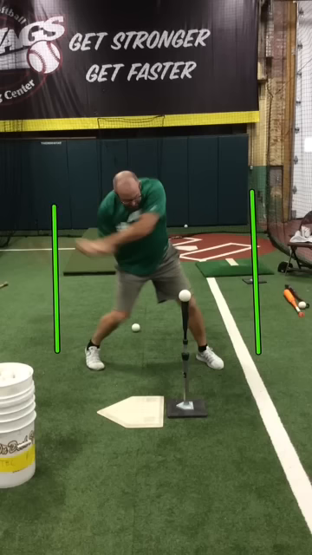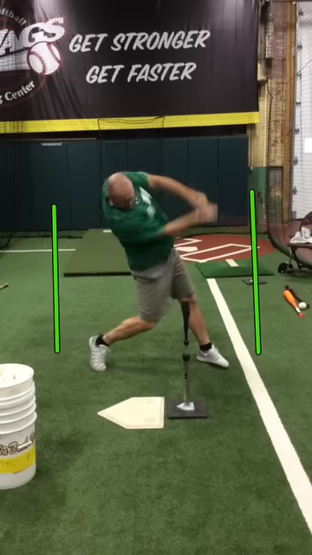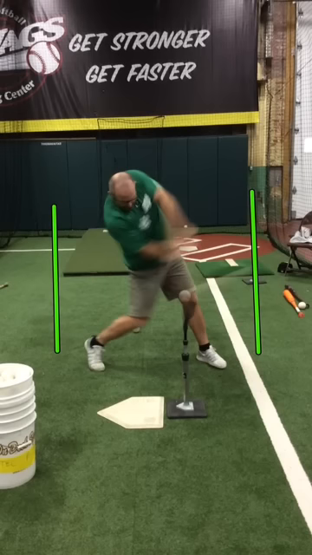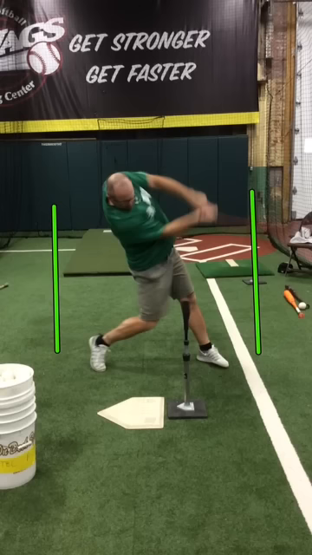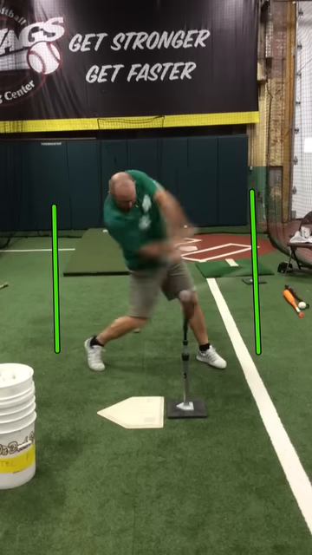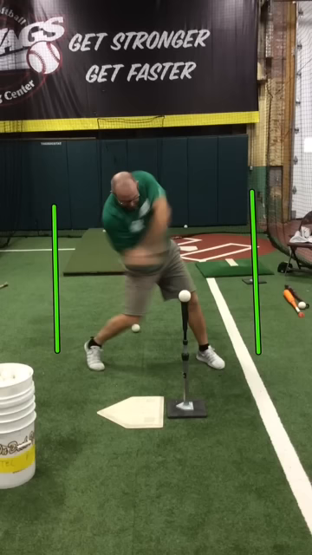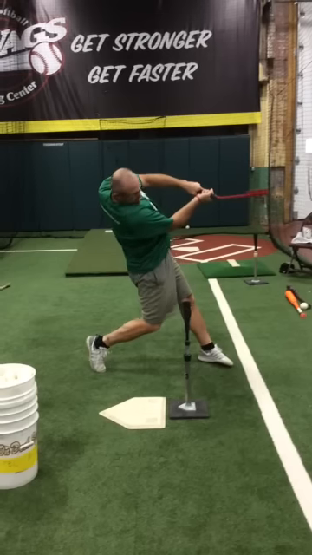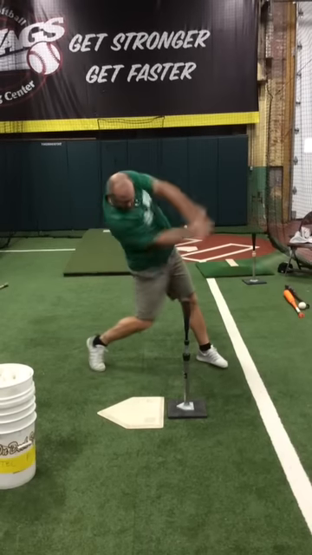Okay, so the best hitters are flat through the window. If they're right on time, then they're successful back up the middle. If they're a little bit early, they're successful to the pull side. If they're a little bit tardy or late, they're still flat and they can still have success to the opposite field. So this is a very simple drill, flat through the window.